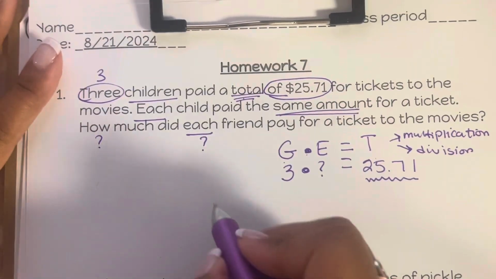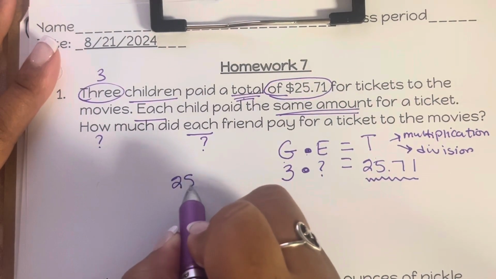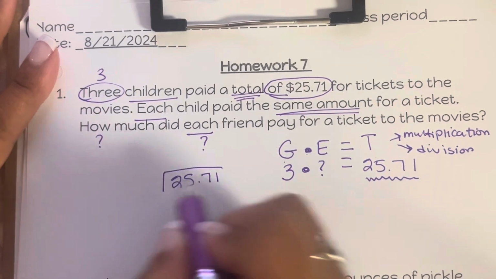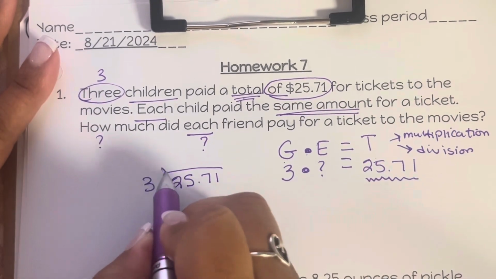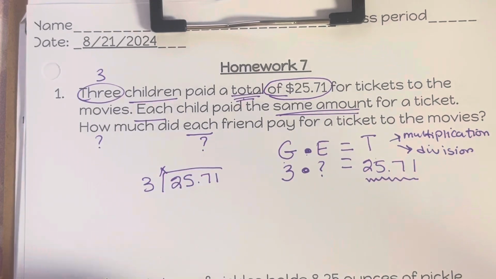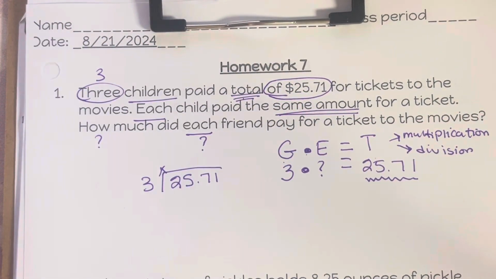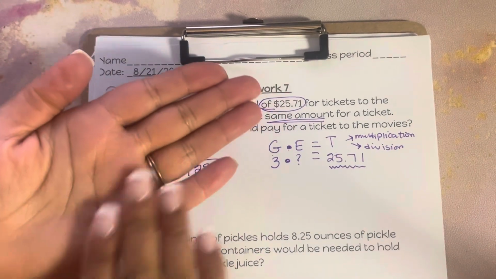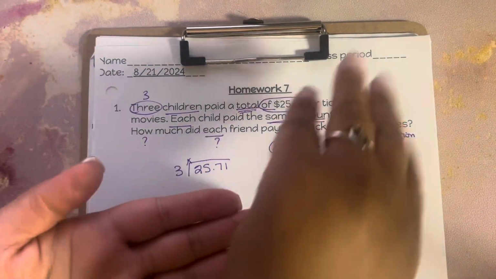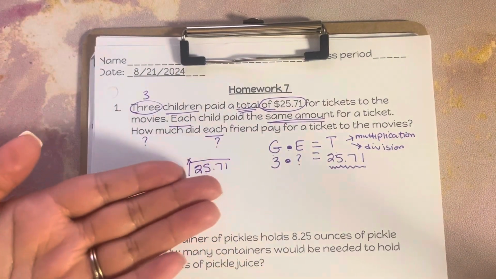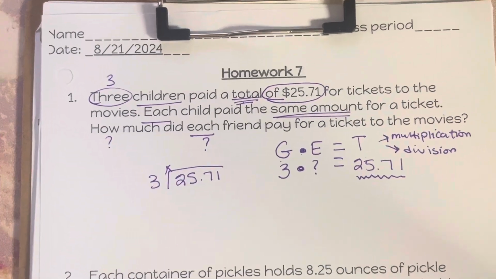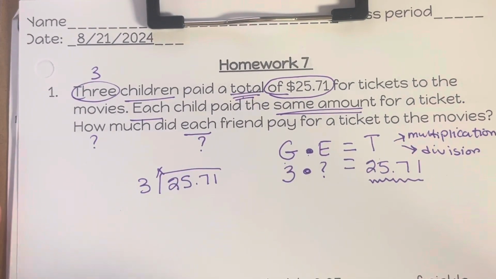You're going to do 25.71 divided by 3. You're taking that total that they paid. Remember I showed you guys the hand, right? You're taking that total that they paid and you're dividing it between the 3 people to see how much they each pay for the tickets.